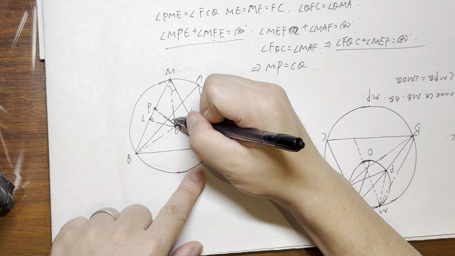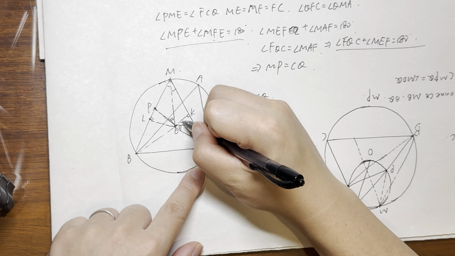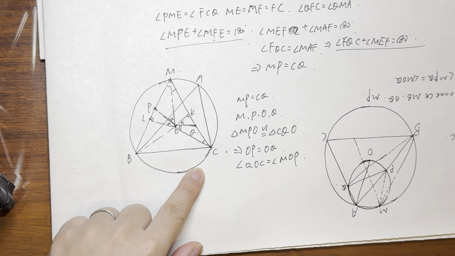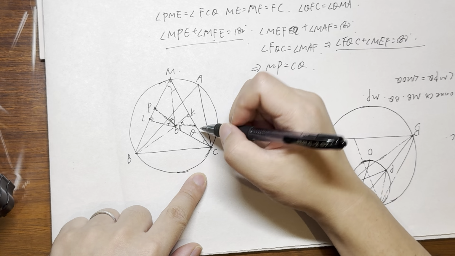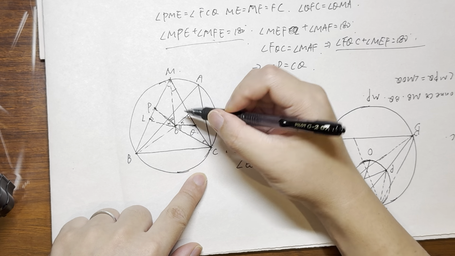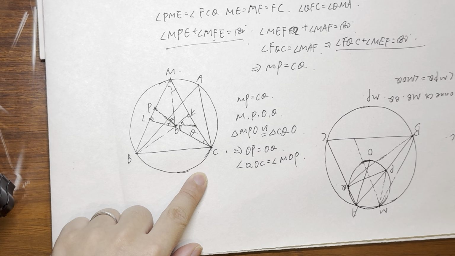This angle equals this angle. That means the angle QOK equals angle POL, right?